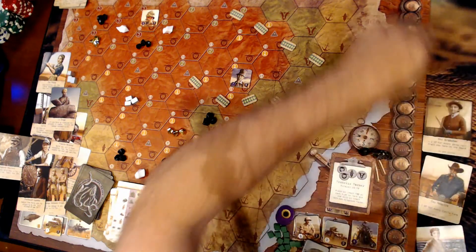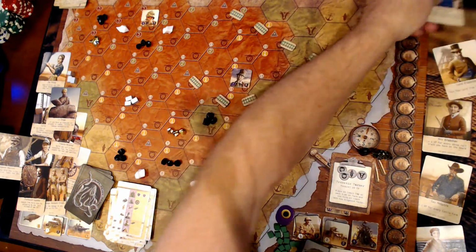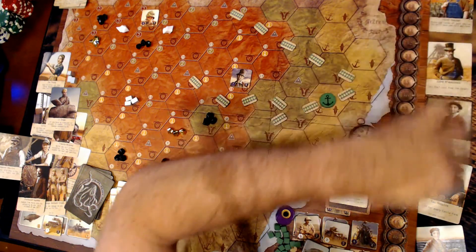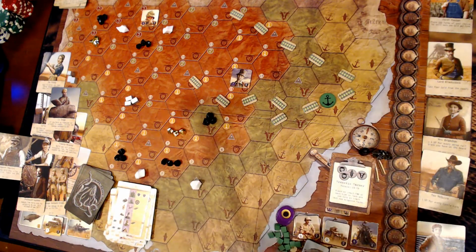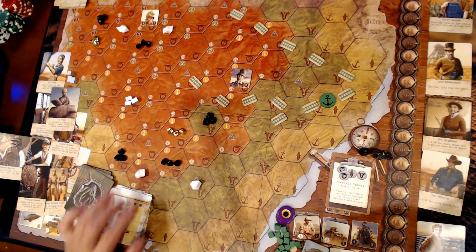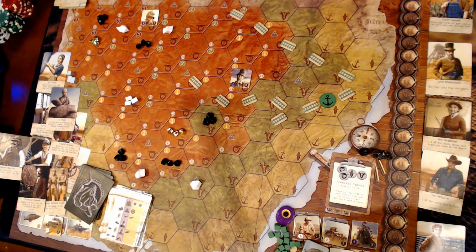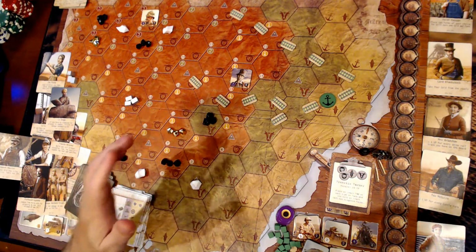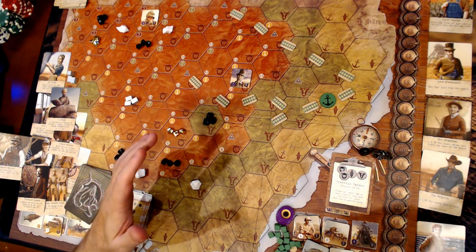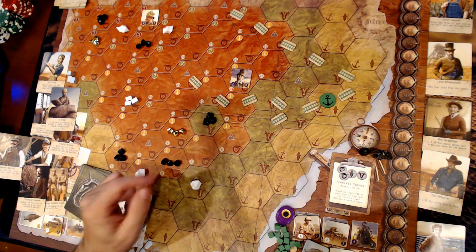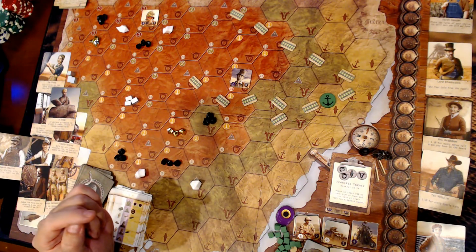Which is not going to really matter because we're not going to do anything with it. So right now the AI has 6 total points. Okay, I have got 8 points just for being alive.